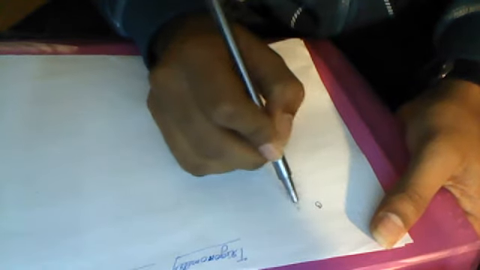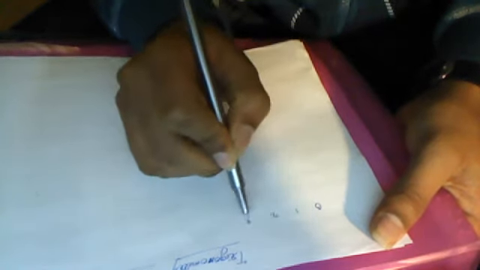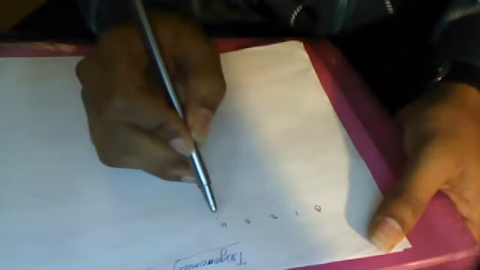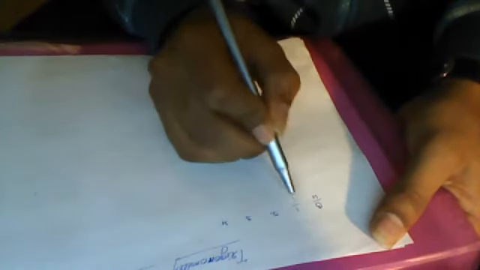So first we will write from 0 to 4. It's 0, 1, 2, 3, 4. Now since we end at 4, we can divide everyone by 4.